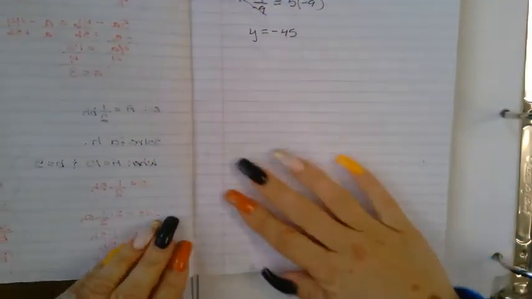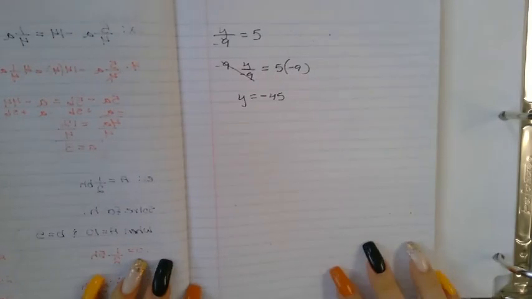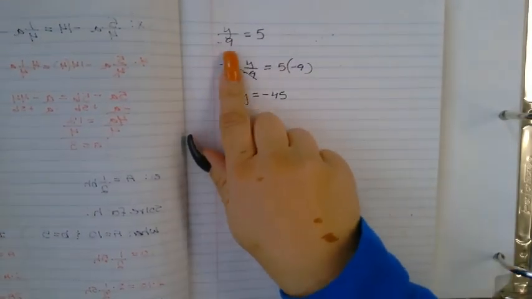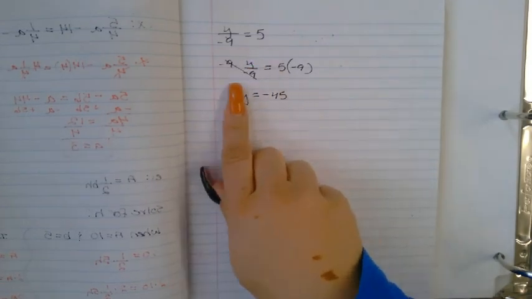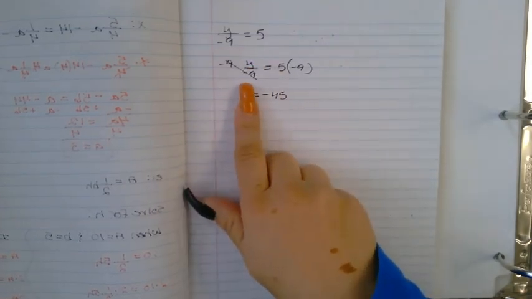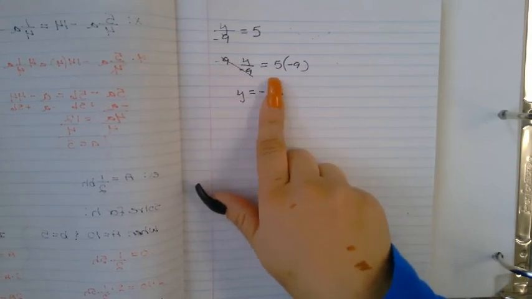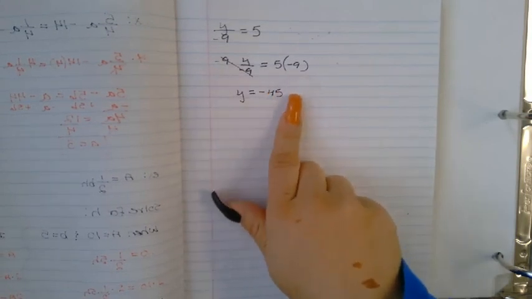All right, let's just look at one more. This one has a fraction and a negative sign, so I want to work this one out with you guys. So we have y divided by negative 9 equals 5. We're just going to multiply each side by negative 9. Those negative 9s cancel. We're left with y equals negative 45.